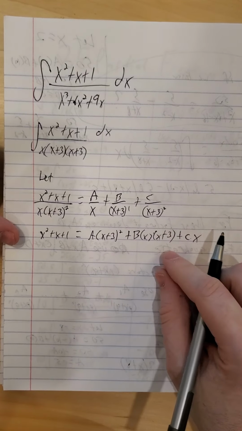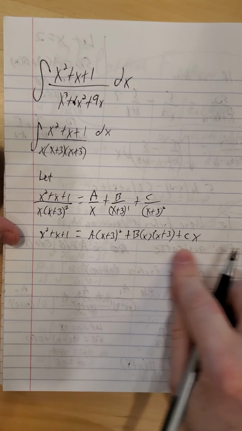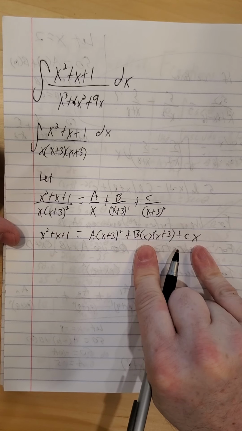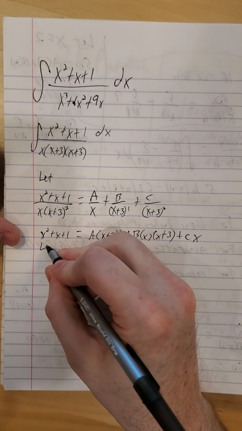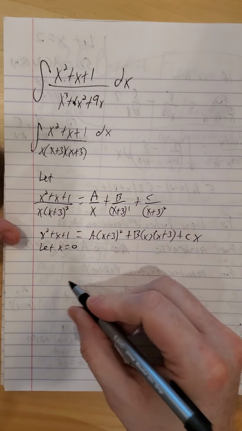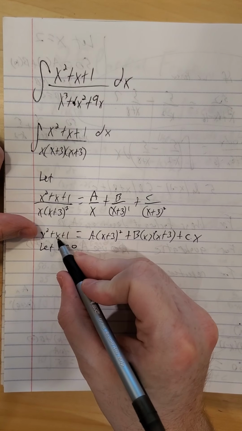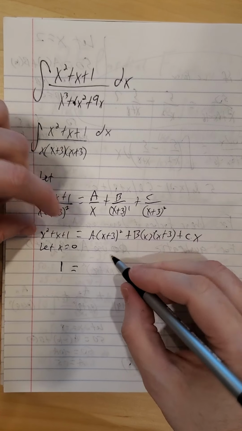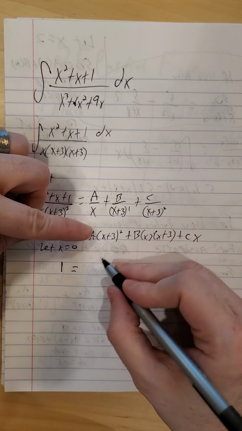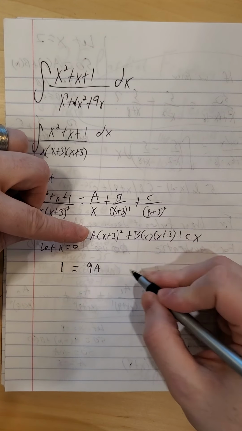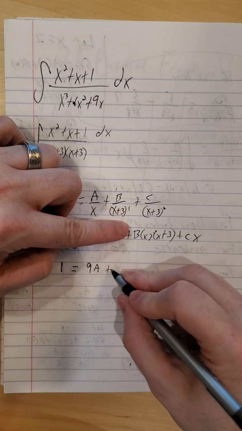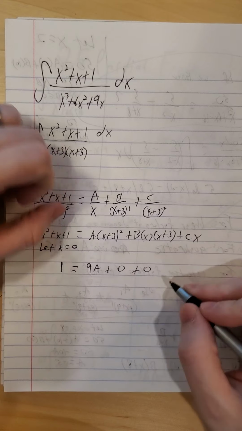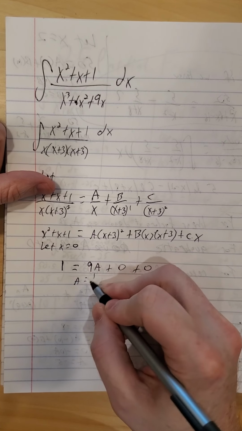So then we figure out, okay, how can I drop some of these out? Well, looking at these two, if I let x equal 0, b and c are going to be gone. So let's start there. Let x equal 0. So 0 squared plus 0 plus 1, left side is now a 1. 0 plus 3 is 3. 3 squared is 9, so I have 9a. 0 times anything is 0. 0 times anything is 0. So a is 1/9.